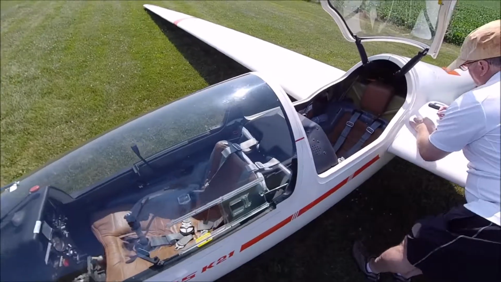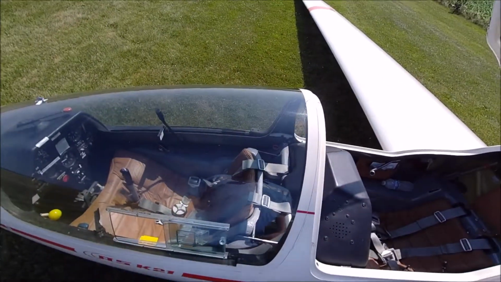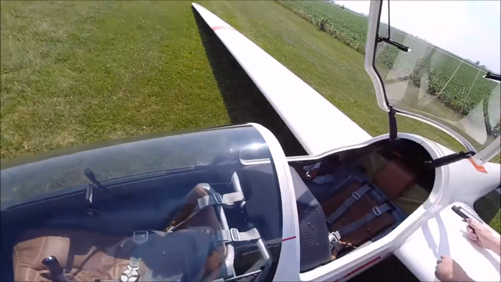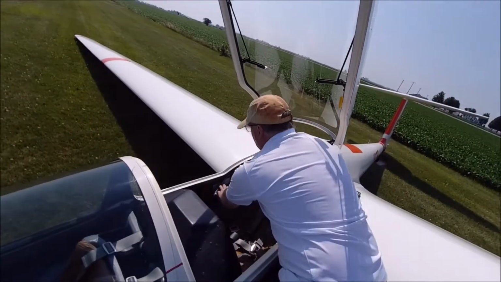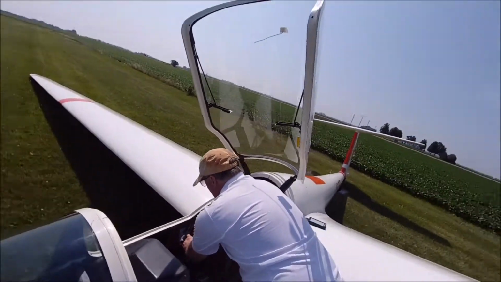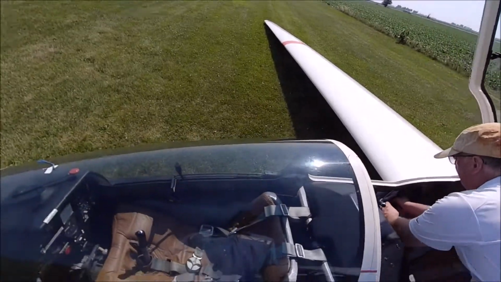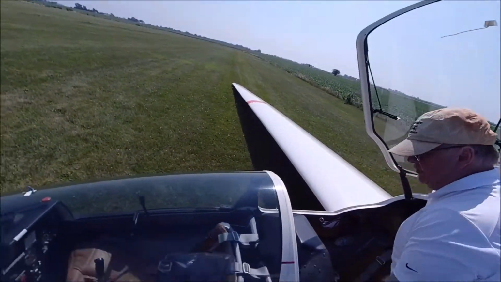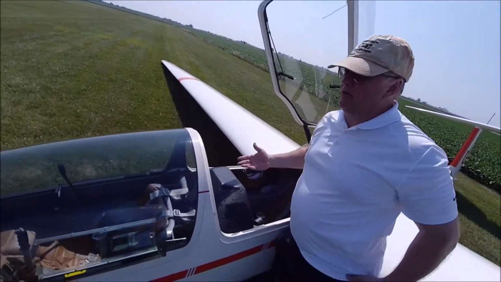But I'm glad to know there really isn't a difference between the gliders at all. They're very similar in performance. Now this one, our particular Grob, has some weight limits associated with it. You can be heavier in this glider.